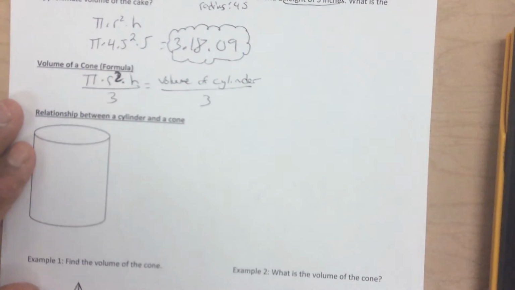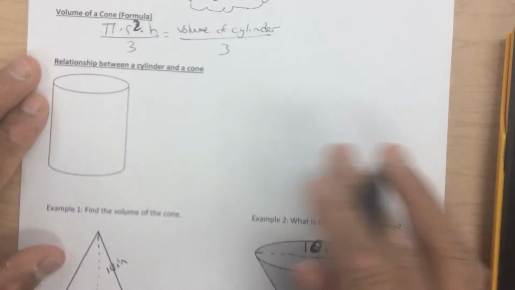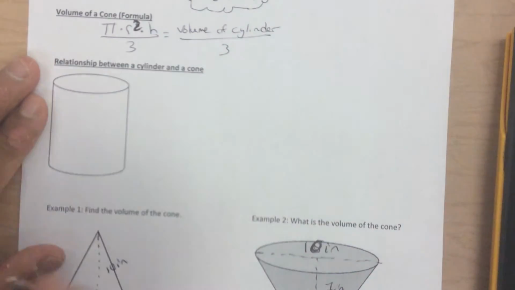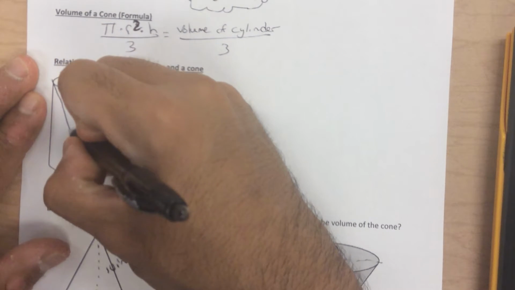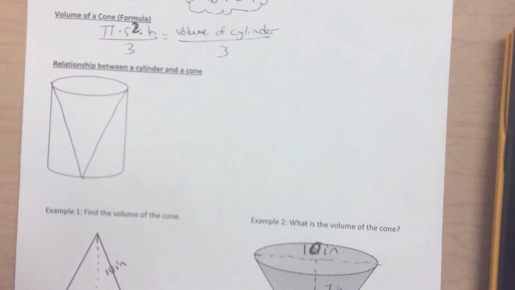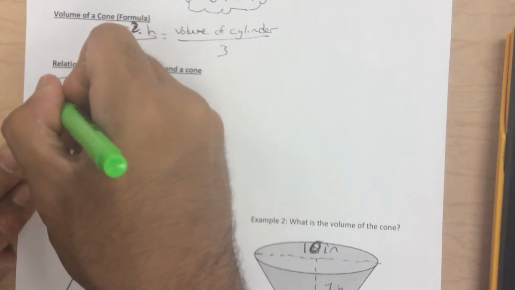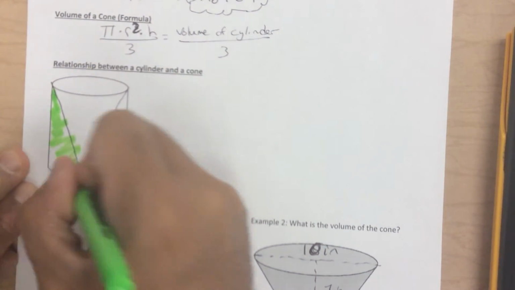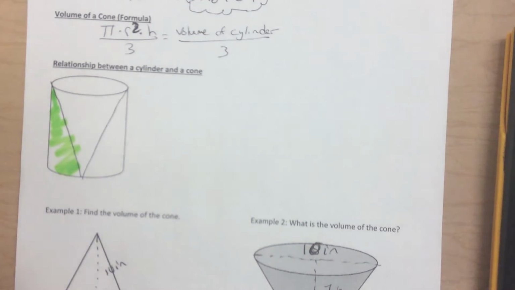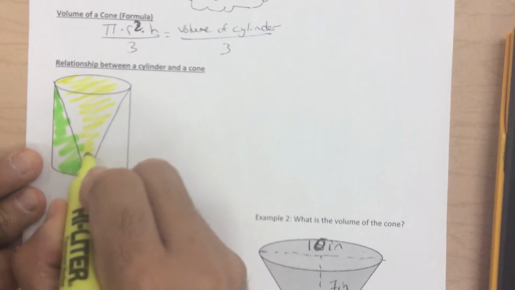And that's basically true because if you were to take a cylinder, for example this one, and I were to divide it into 3 parts, I could divide this cylinder into 3 cones. So basically, if I have the volume of a cylinder and I divide by 3, it gives me the volume of 1 cone. Okay? So if you notice, here's your 3 cones.